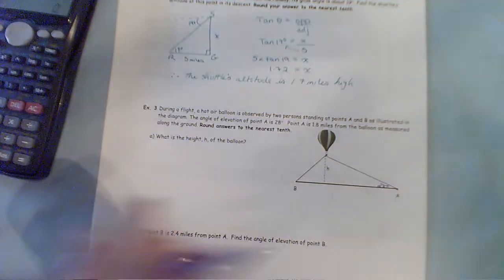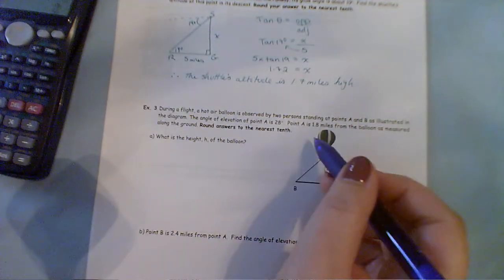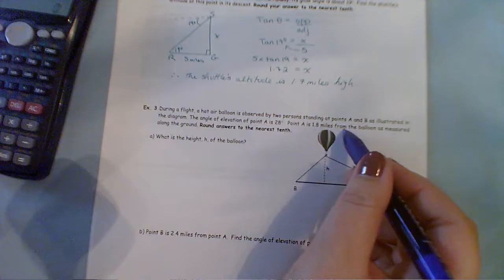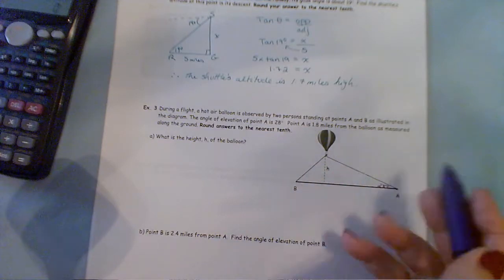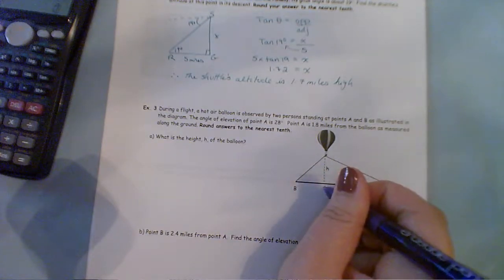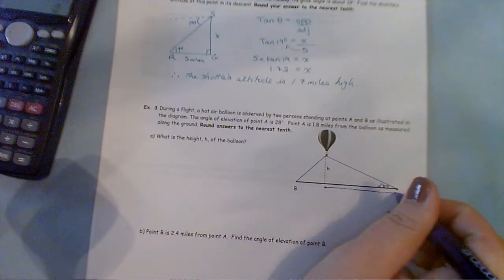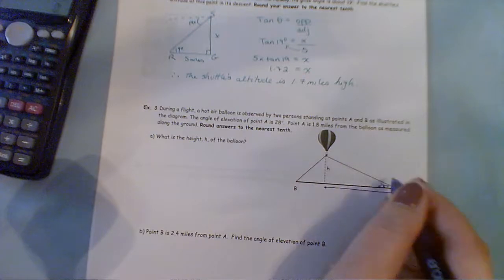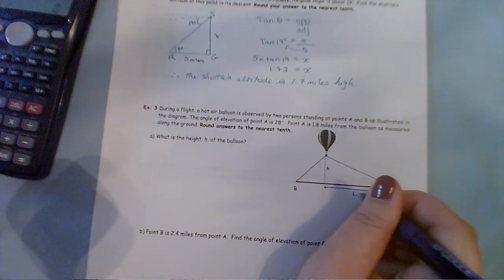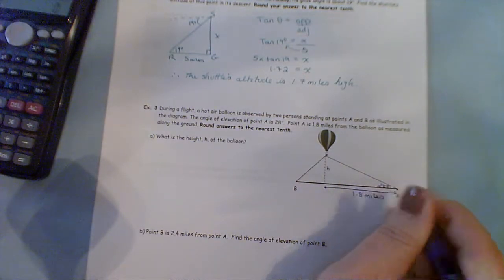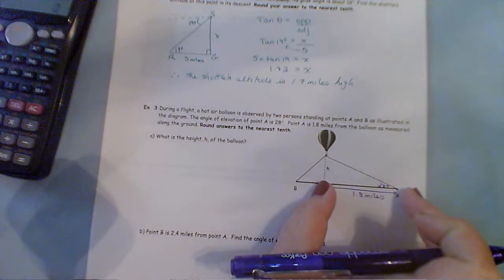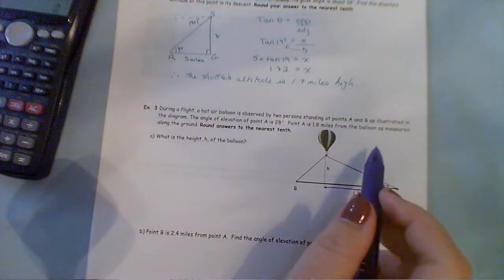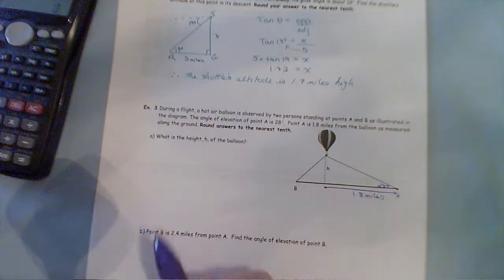And then point A is 1.8 miles from the balloon as measured along the ground. So from here to there. So for them, from standing underneath the balloon over, they said that they're 1.8 miles. So not the whole thing, just from point A over. What is the height of the balloon?